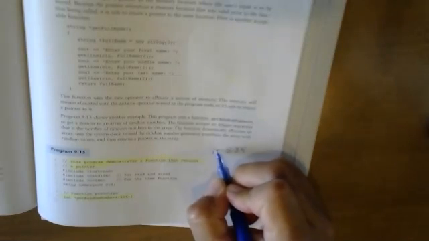It's 35 in mine. What page? 535. Yes. Okay. Found it.